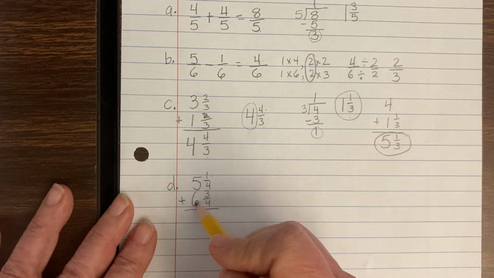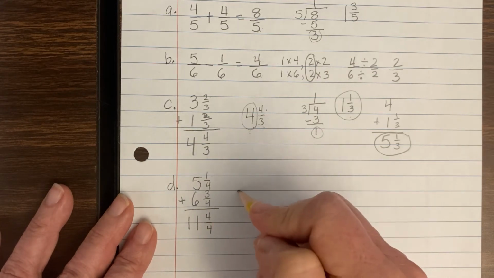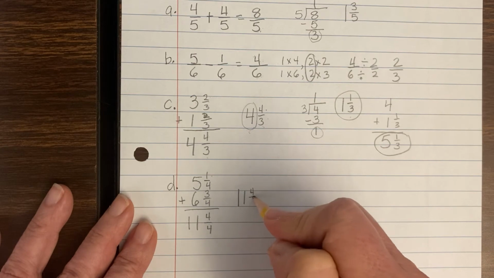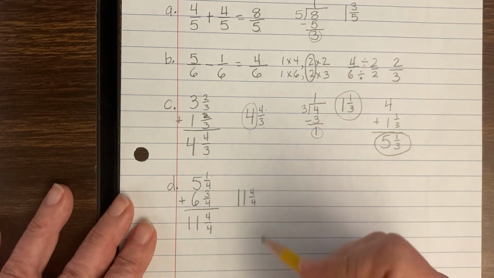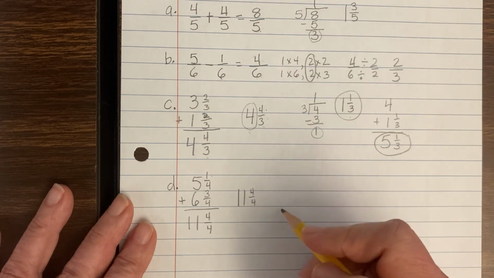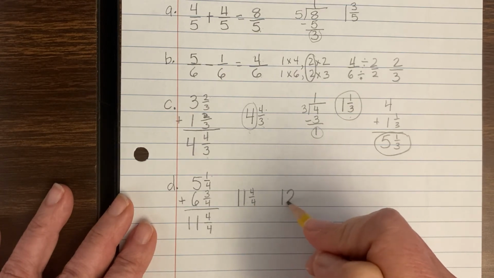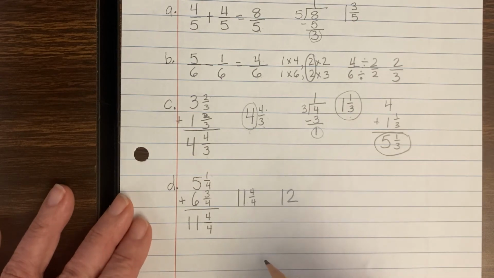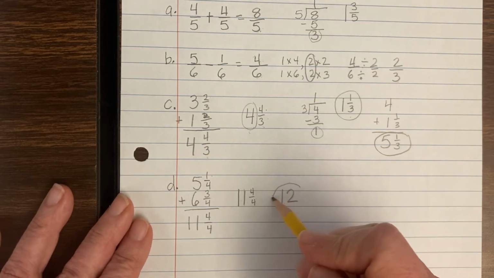And 5 plus 6 equals 11. So our answer is 11 and 4/4. But that is not in lowest terms because 4/4 means 1. So 11 plus 1 is 12. And 12 is in simplest form. So that's our answer to D.